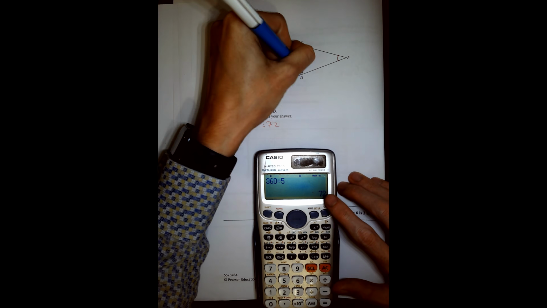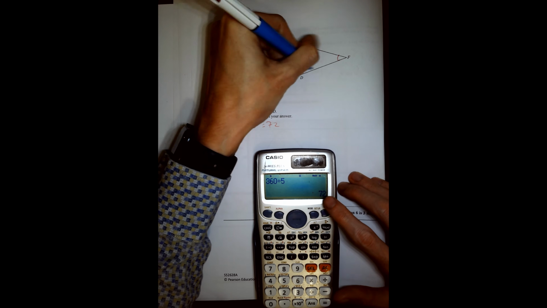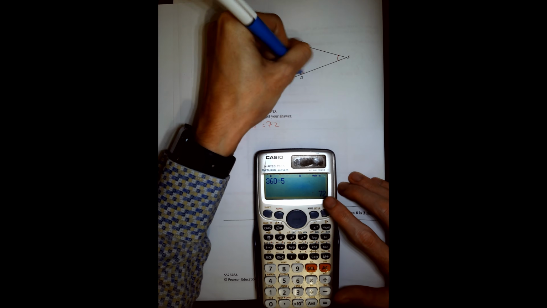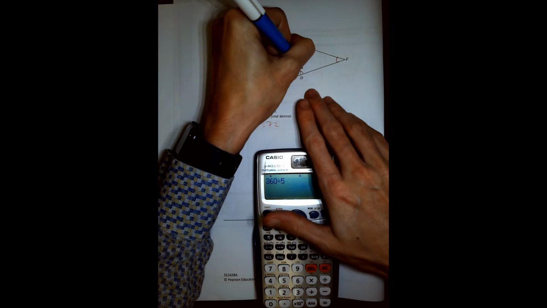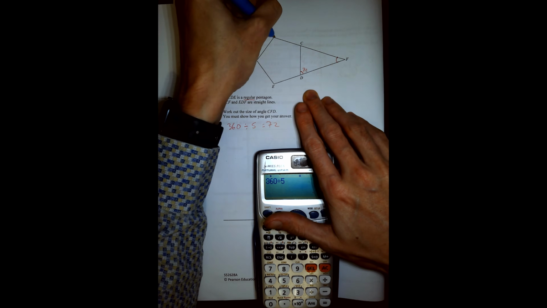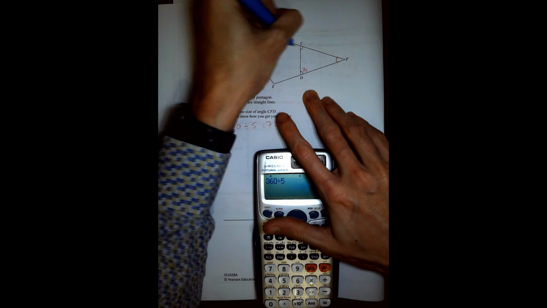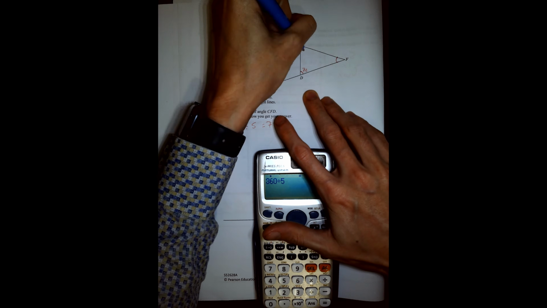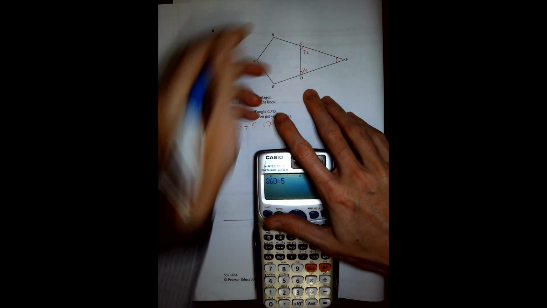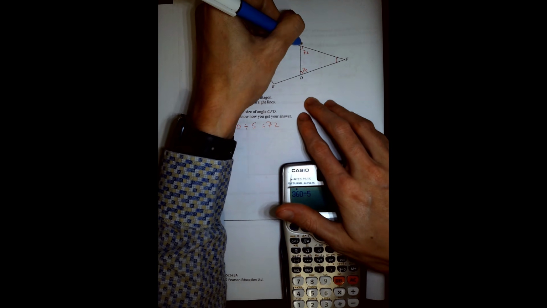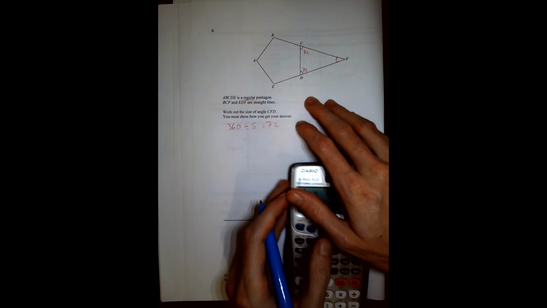That then means, well, this is an exterior angle. If you extend one of your sides, that angle it makes for the outside is the exterior angle. So that's going to be 72. Likewise, if we extend this side, this is also an exterior angle of the pentagon. So that's also 72. Now from there, CDF is a triangle.